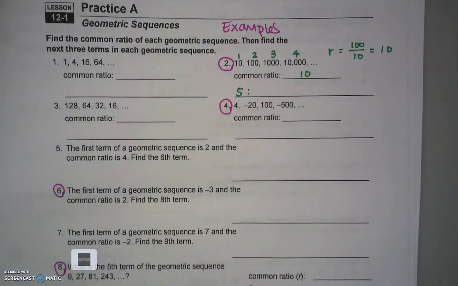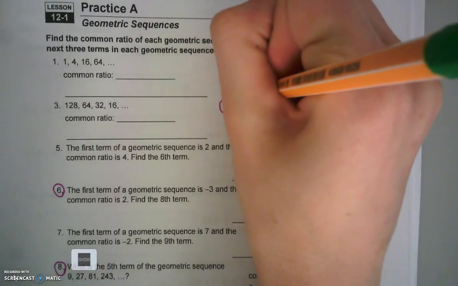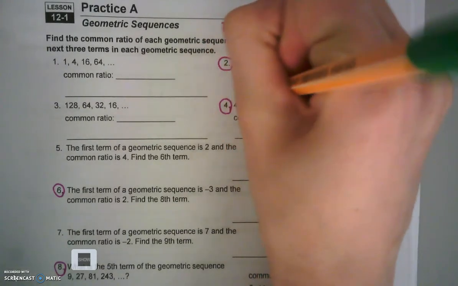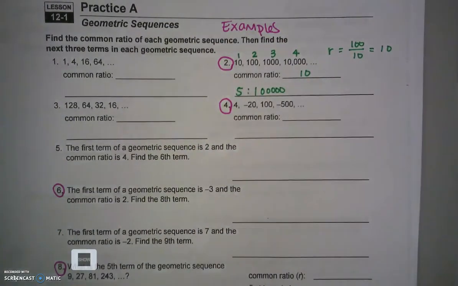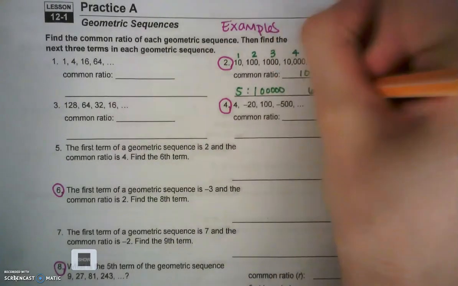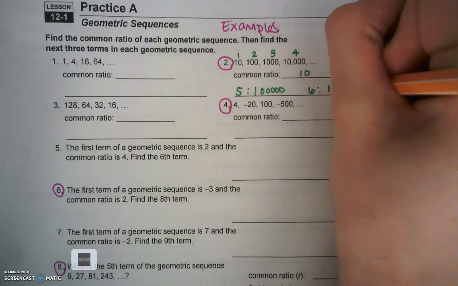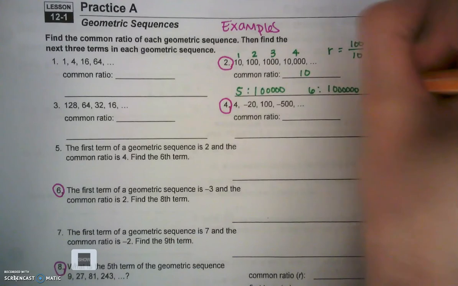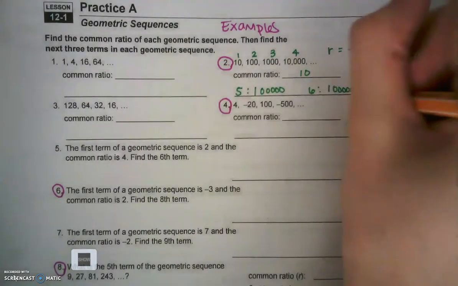So what is 10,000 times 10? 5 zeros. And then times 10 gets me my sixth term. And then times 10 will get me my seventh term.